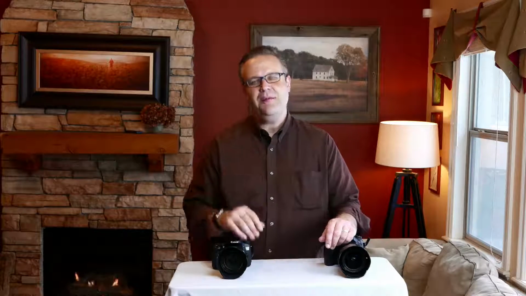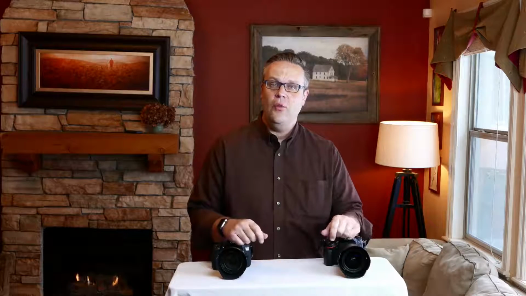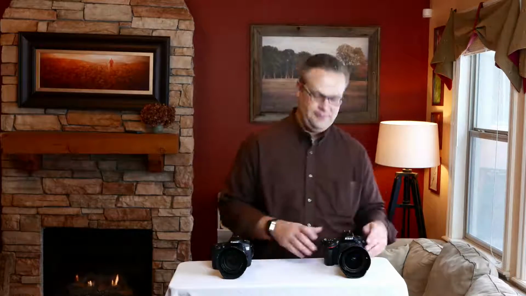Now, if you don't have auto ISO settings like you see on these cameras that I'm going to show you, then you're probably not going to want to use auto ISO because it's not allowing you to put limits that really control what the camera can set with auto ISO. So let's start with the Nikon.